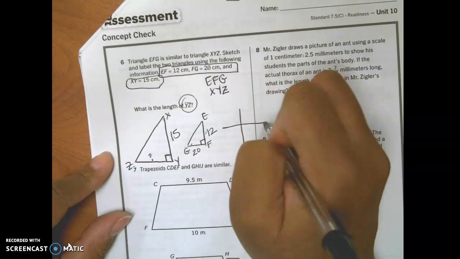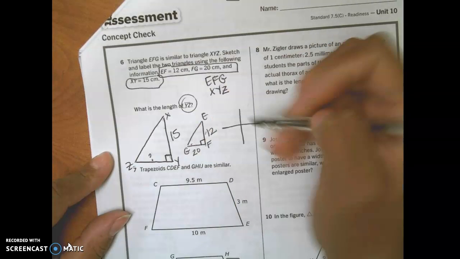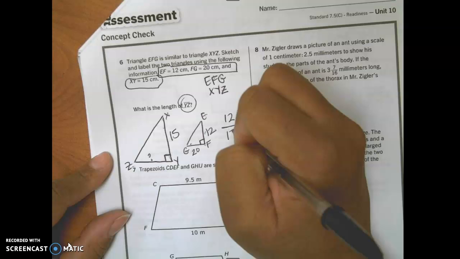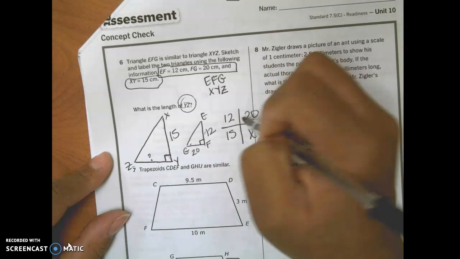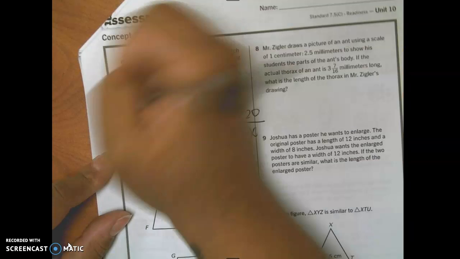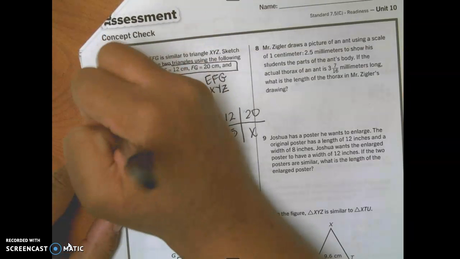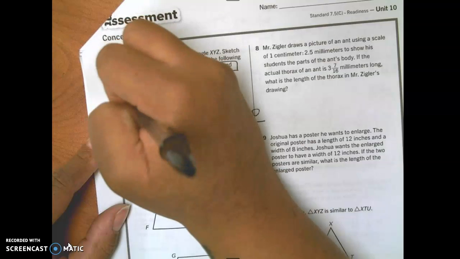Set up a proportion, 15 and 12, and 20, and X. I can simplify 12/15 to 4/5.